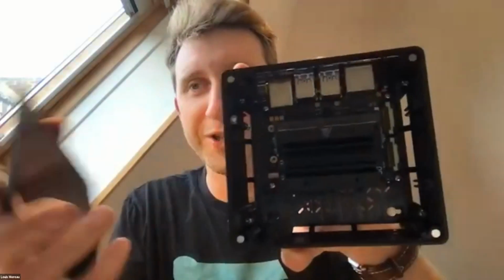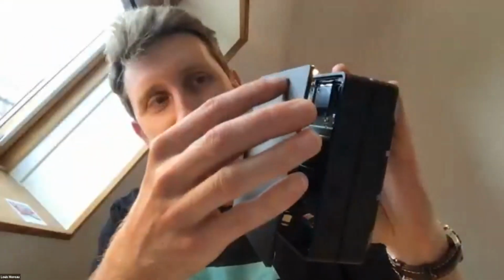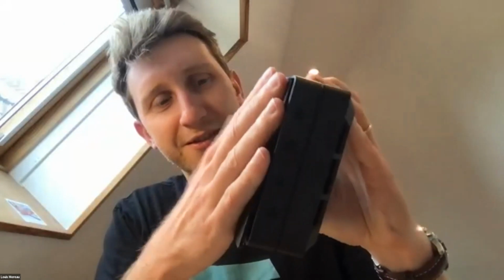When you press the button at the bottom, you can open the box and see inside. You can easily open it, just push. It's a magnet, right? Yeah, brilliant. Anyway, it's a great product.